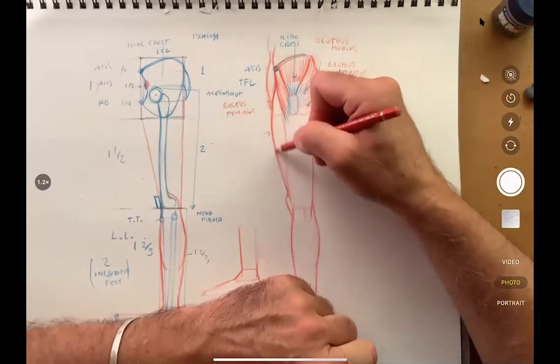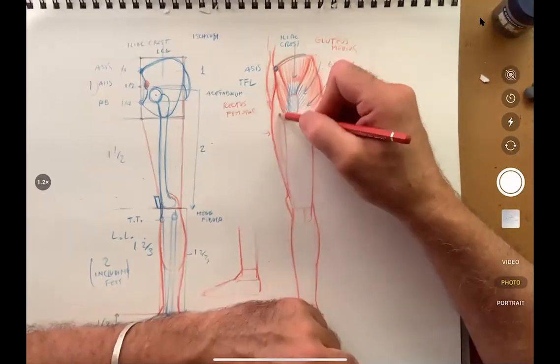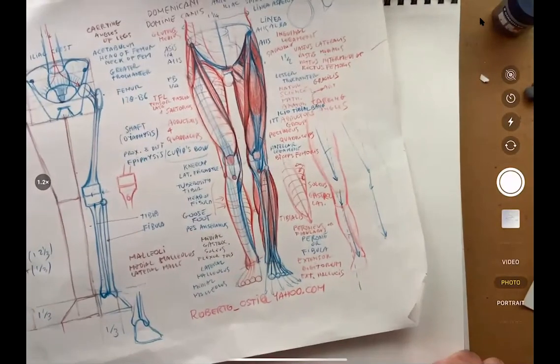And that is more or less the form. But over in muscle here, above here, this is another muscle. This is sartorius.